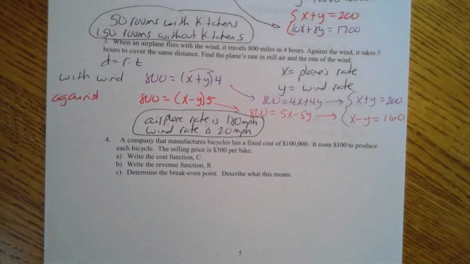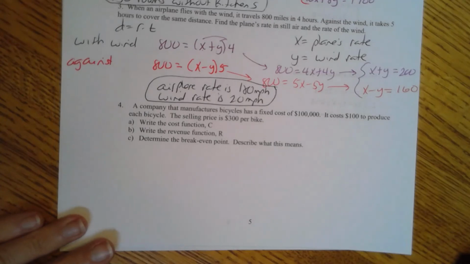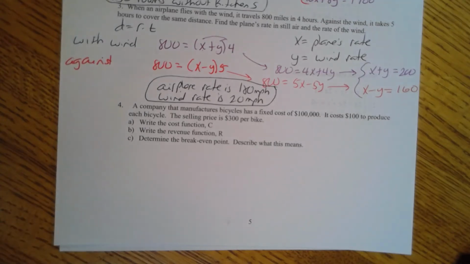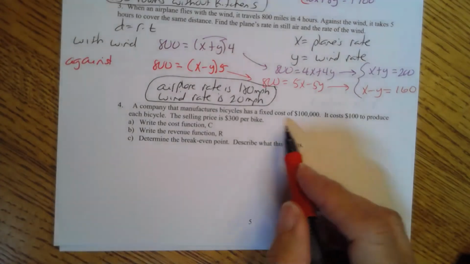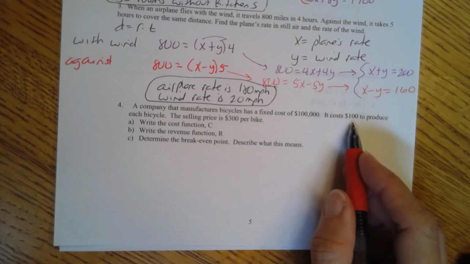All right, so the last one is number 4, and this is probably the newest one out of them all. The other ones we should have already seen a little bit. But it says a company manufactures bicycles that has a fixed cost of $100,000. What's a fixed cost representing? Well, it's salaries, your electricity, all kinds of bills, those kinds of things. So you have a fixed cost no matter what.